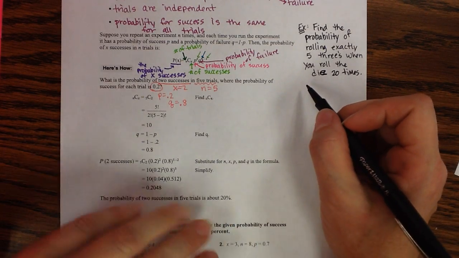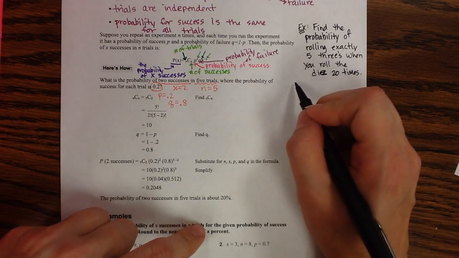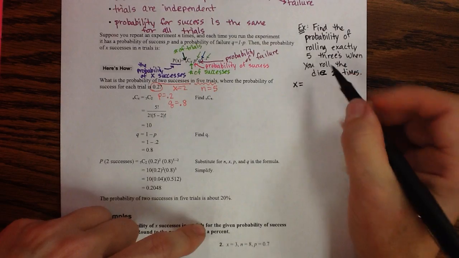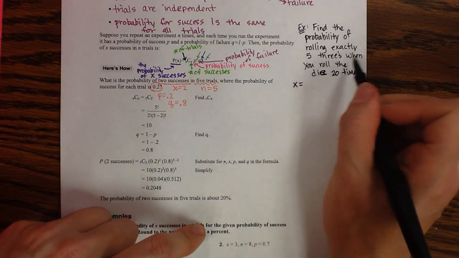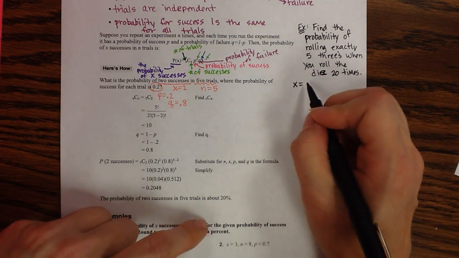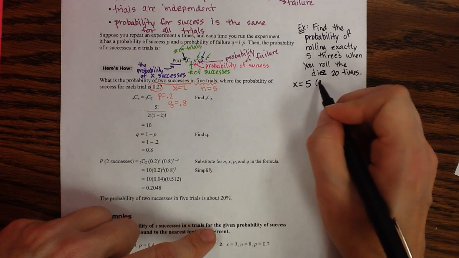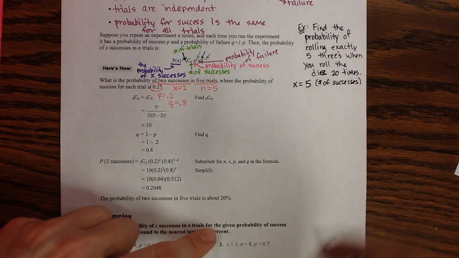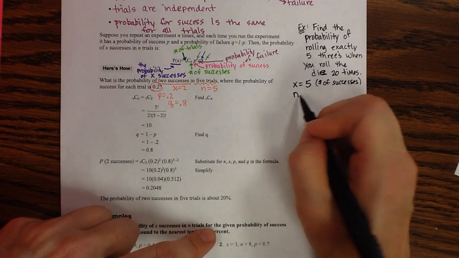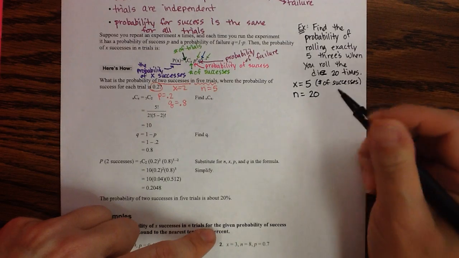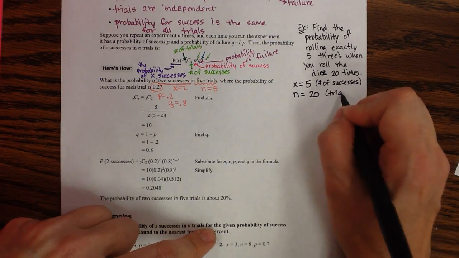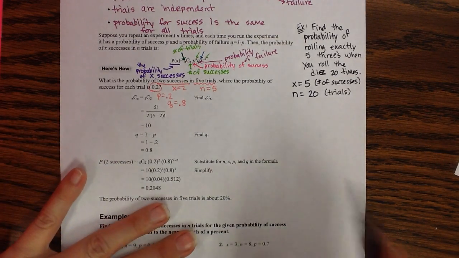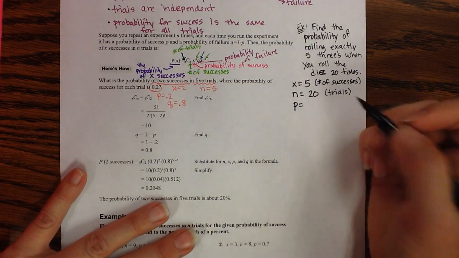So let's figure out the numbers in this problem. X is the number of successes. So I want to roll exactly 5 threes when I roll the die 20 times. So X will be 5, number of successes. N is the number of trials, so that will be 20 trials. So I'm going to roll the die 20 times. I want 5 threes. P is the probability of success.